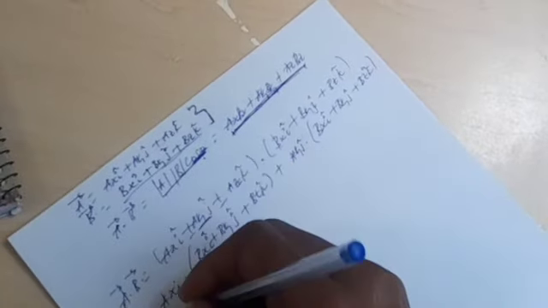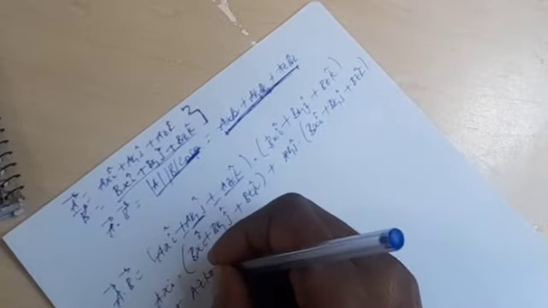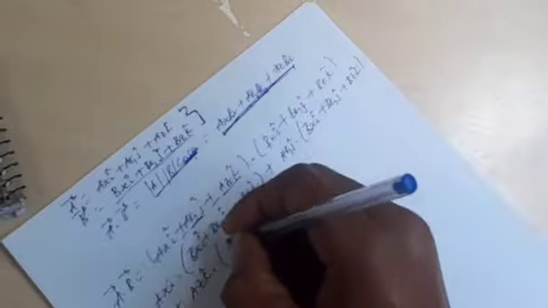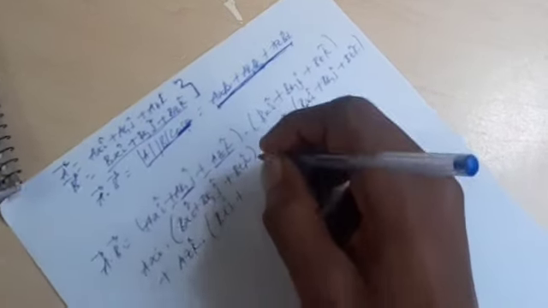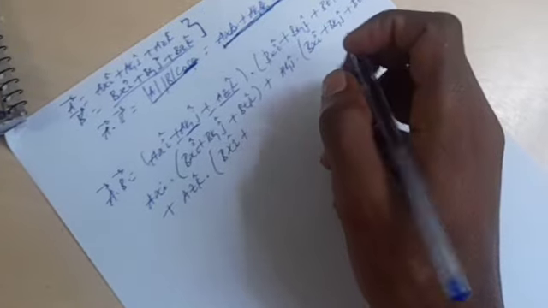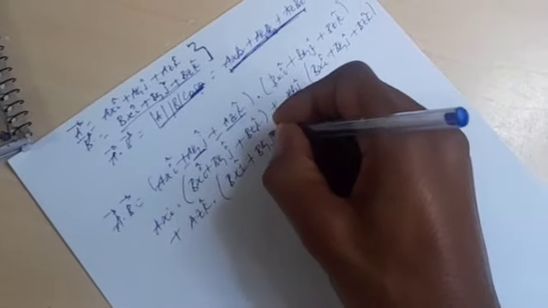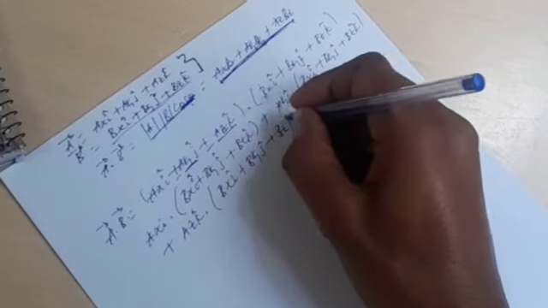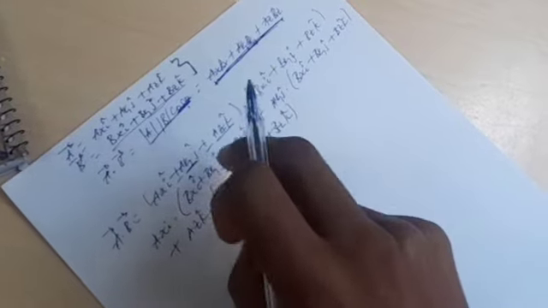Here we have plus az in the direction of unit vector k dot bx in the direction of i, by in the direction of j, plus bz in the direction of unit vector k. I think this is visible and you are following me. These are equal, both of them.